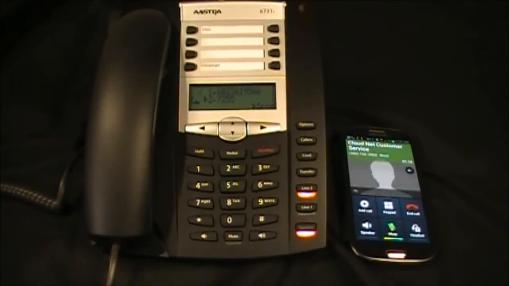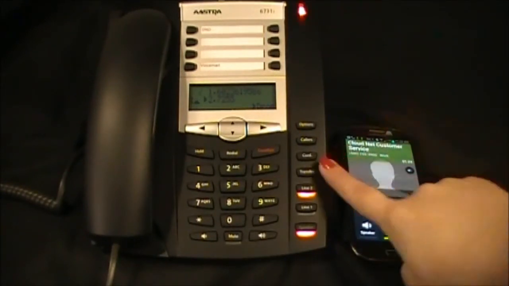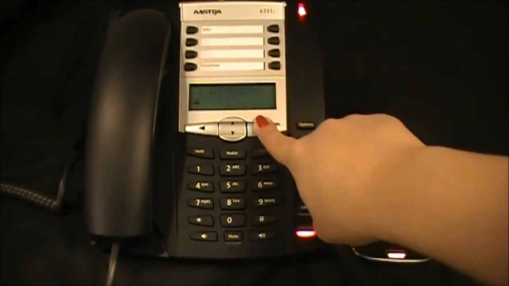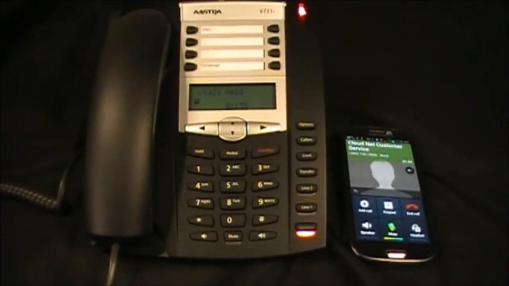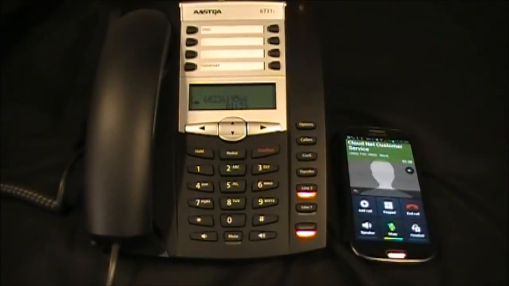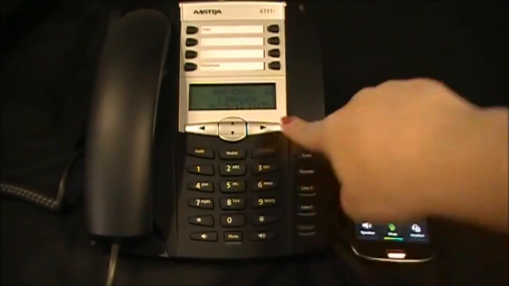If the receiving party wishes to accept the call, you may now press the transfer button in order to route and exit the call. If the receiving party refuses the call, you must first press the drop soft key, followed by the flashing line key to return to the original caller. Now, to hang up from the original call, you may replace your handset or use the goodbye key to exit.